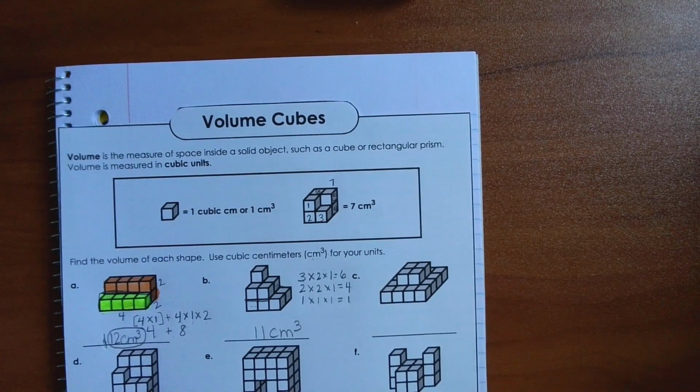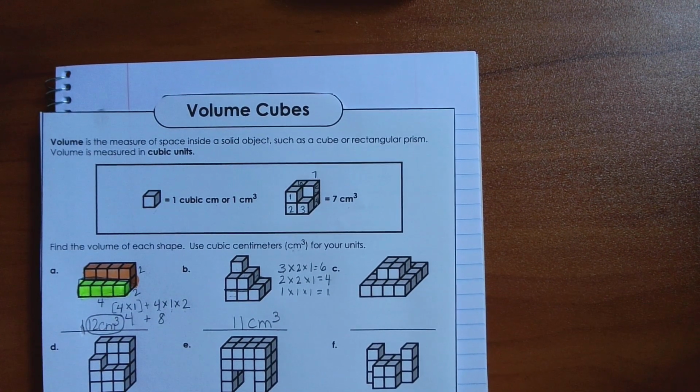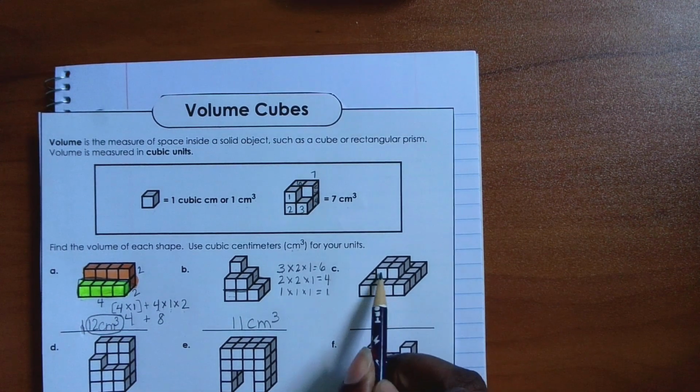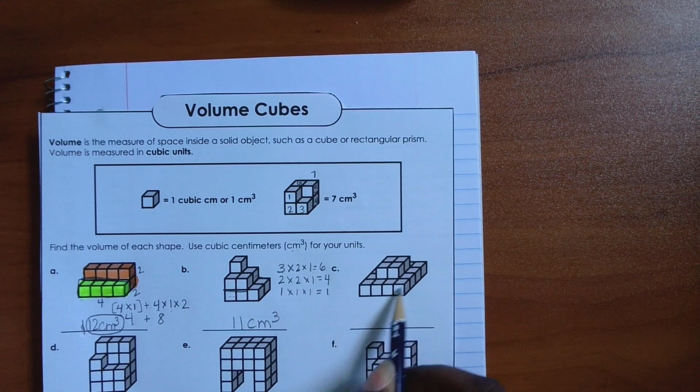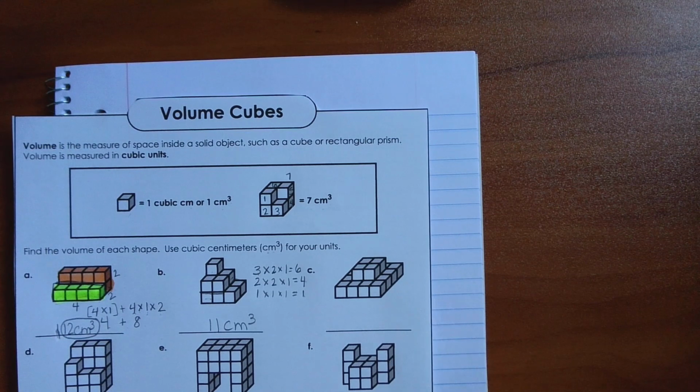Okay, let's look at C. So C, I can see already that I have 2 different stacks that I can take apart. So I can take apart this top stack right here and then just do the bottom first. So let's do the bottom stack first.